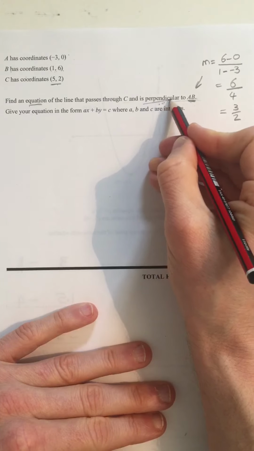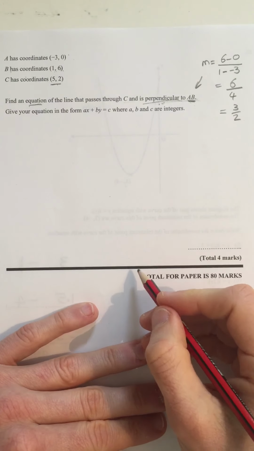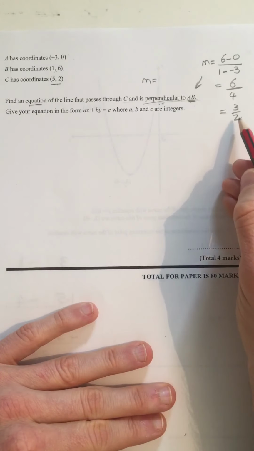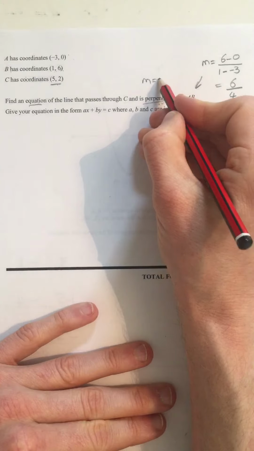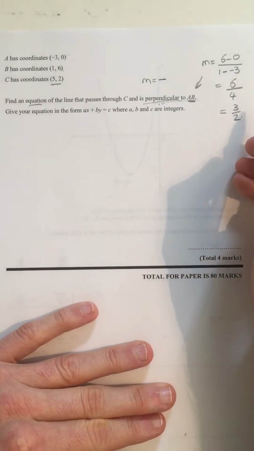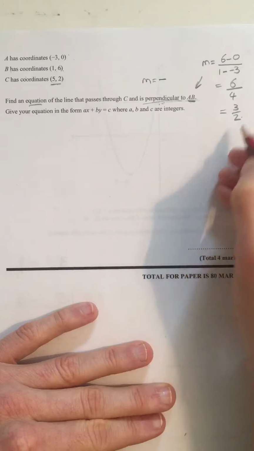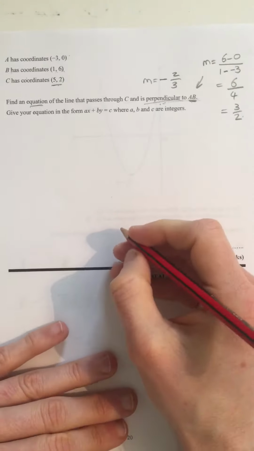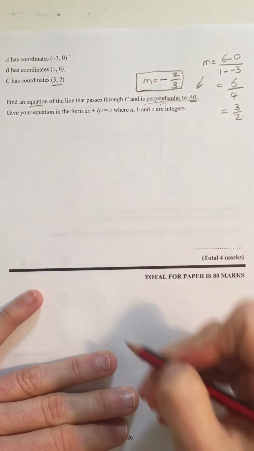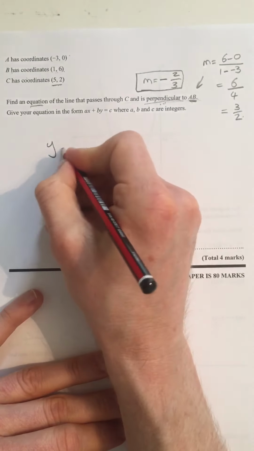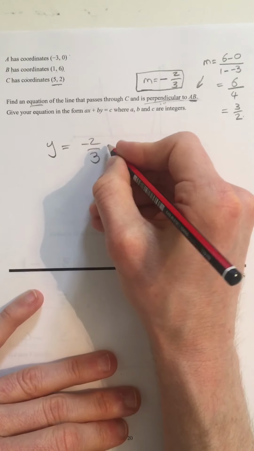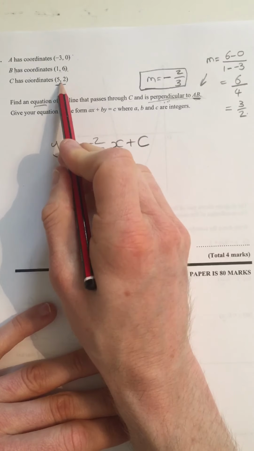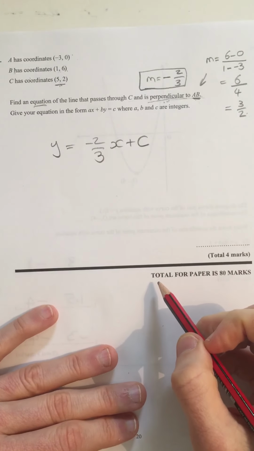So the gradient of the line that's perpendicular to that then will be the negative reciprocal of that. So this is positive, so our gradient is going to be negative. Reciprocal is 2 over 3. Just flip this round. So this is the gradient of the line that we want. So we can now say y equals -2 over 3x plus something. And we're going to use this coordinate here to work out what that something should be.